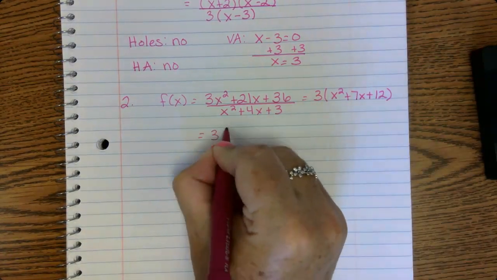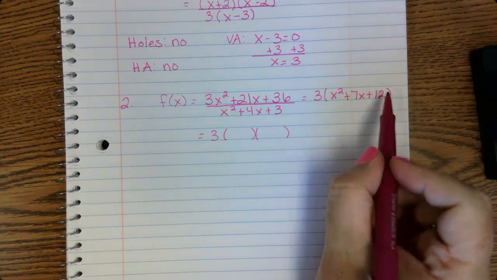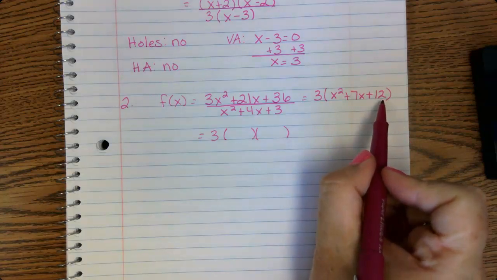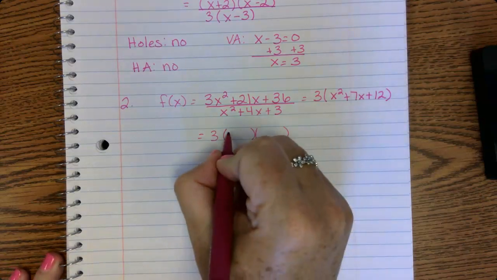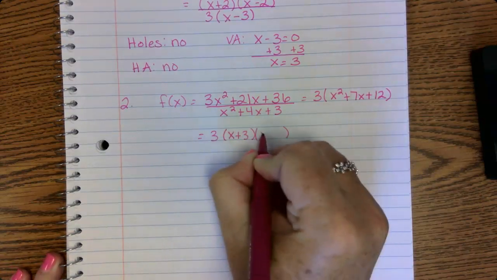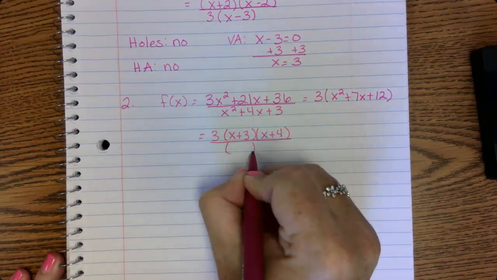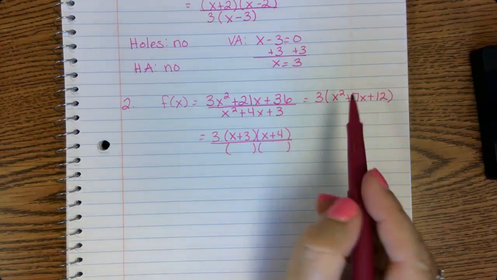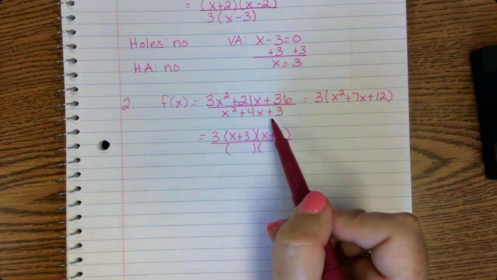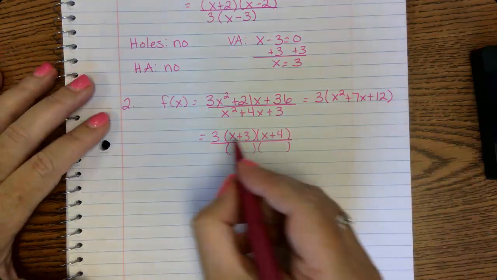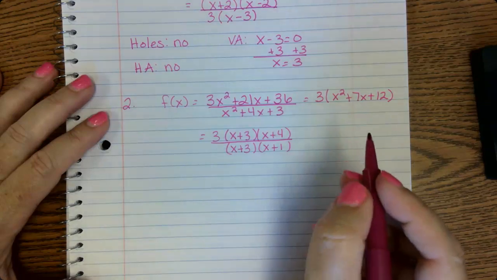So that 3 is still going to be on the outside. Okay. So what two numbers multiply to give you 12 that add to give you 7? Good job. Yes, a 3 and a 4. Now we're going to look at the bottom. Okay, so what two numbers multiply to give you 3 that add to give you 4? Now this is nice because there's only two numbers that give us 3. So that would be x plus 3 and x plus 1.